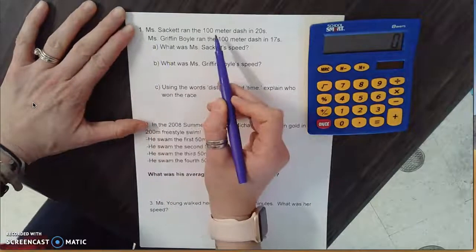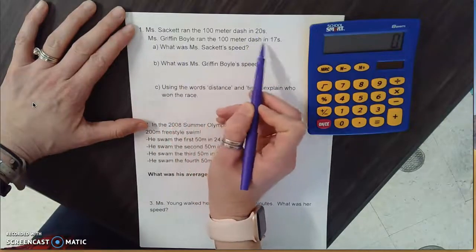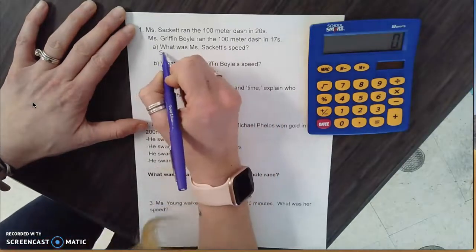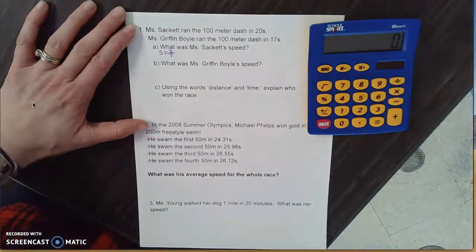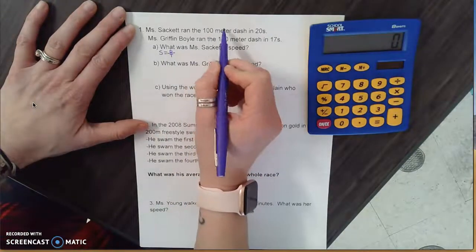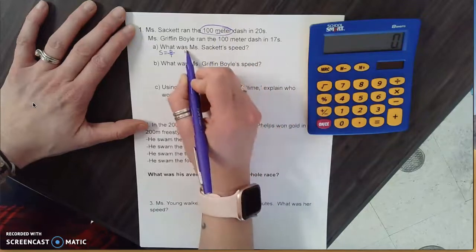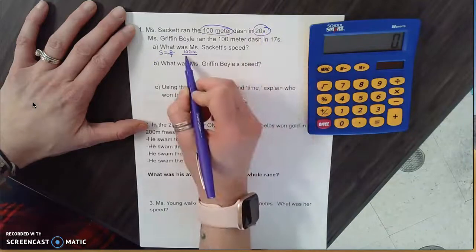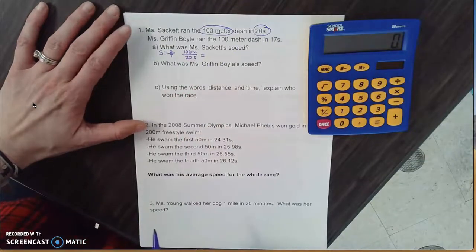Miss Sackett ran the 100-meter dash in 20 seconds. Miss Griffin-Boyle ran the 100-meter dash in 17 seconds. So first we're going to find Miss Sackett's speed. I need to write speed equals distance divided by time. Her distance was 100 meters, because meters is a distance, divided by her time of 20 seconds, because seconds is a time.